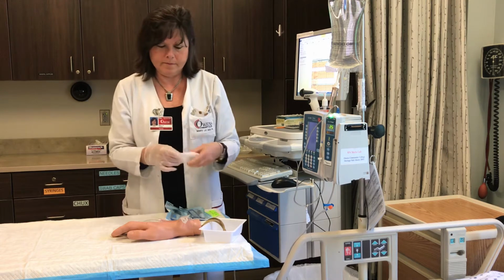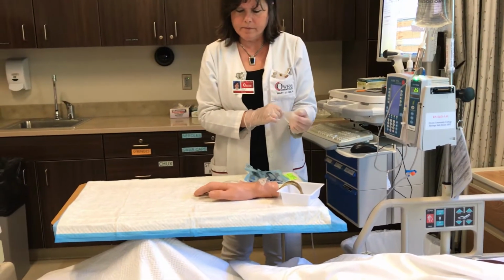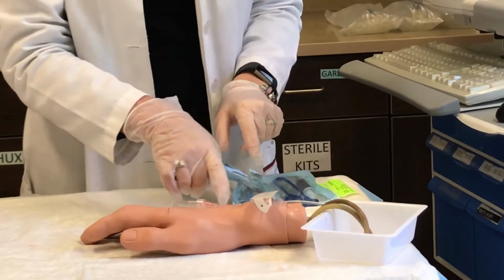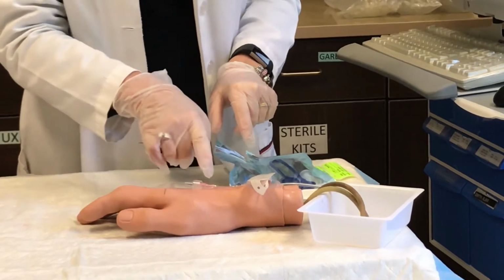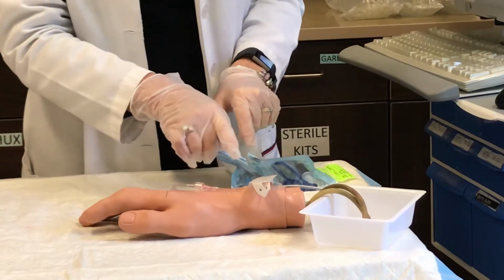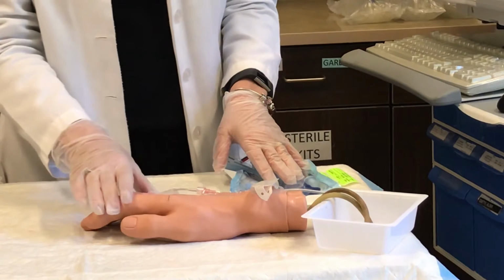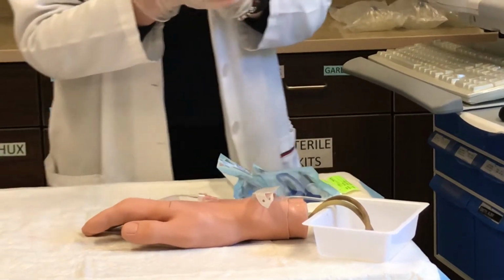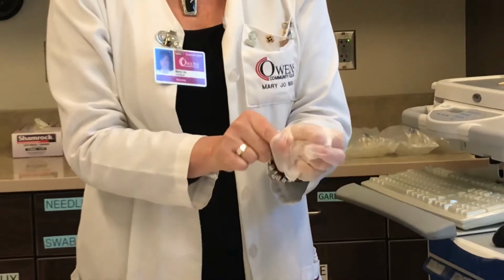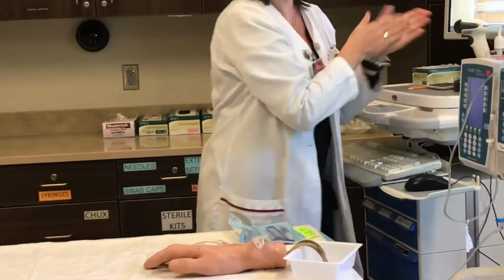Assess IV site for any signs of phlebitis or infiltration. Remove gloves, perform hand hygiene. I'm noting at the insertion site that there's no infiltration, which would be swelling and coolness to the touch. There's no phlebitis, which would be warmth, tenderness, and redness at the site. I'm asking the patient if there's any discomfort. And I'll remove my gloves correctly, glove to glove, skin to skin, and wash my hands.